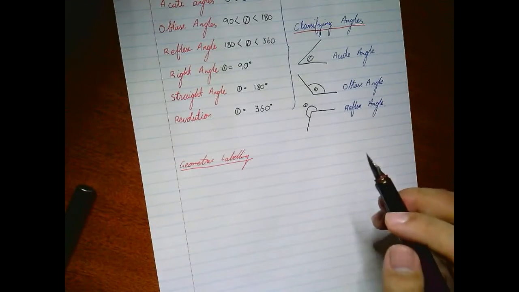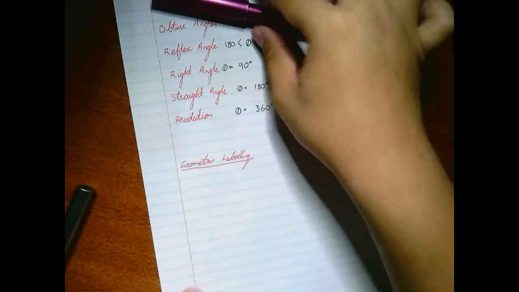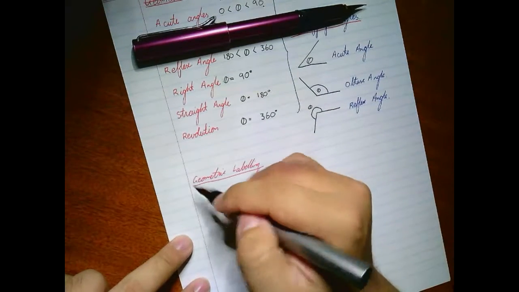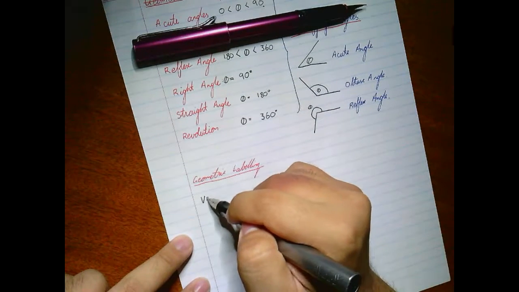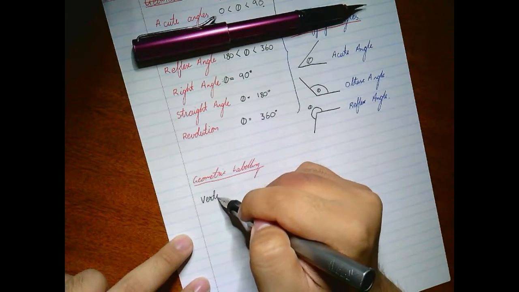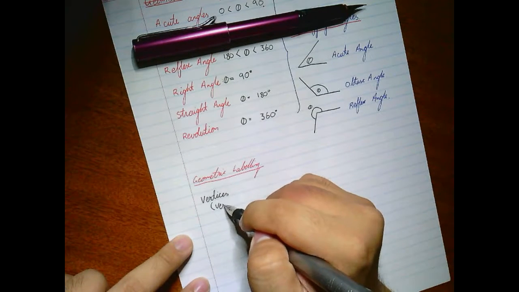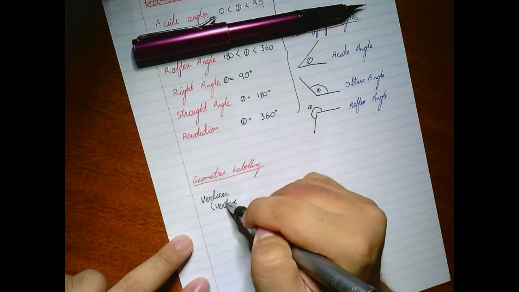So we begin. In mathematics, we have what's known as vertices for plural, or vertex.